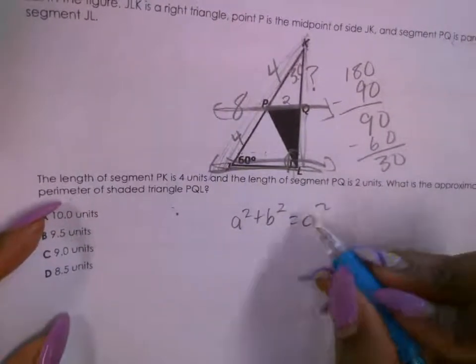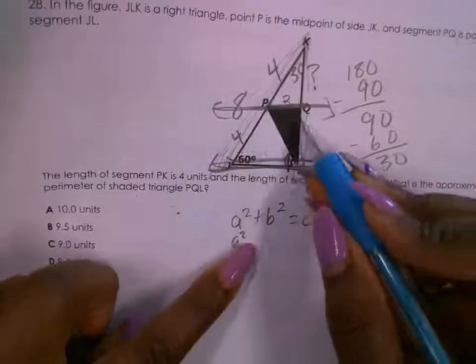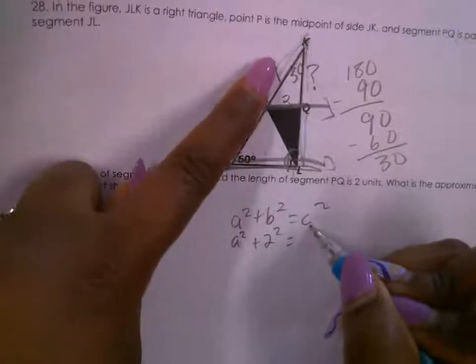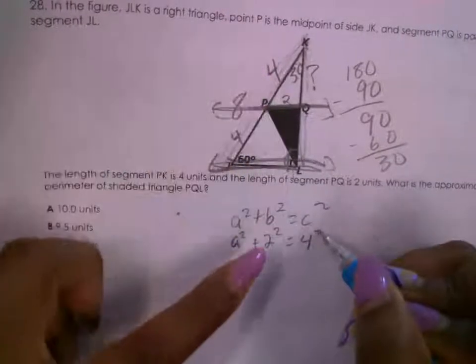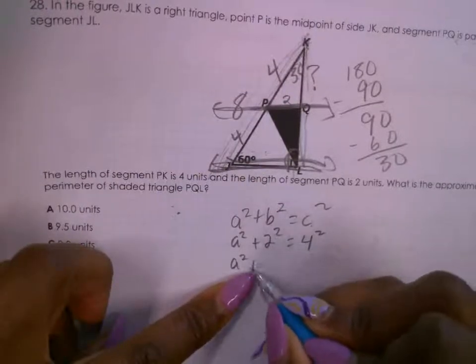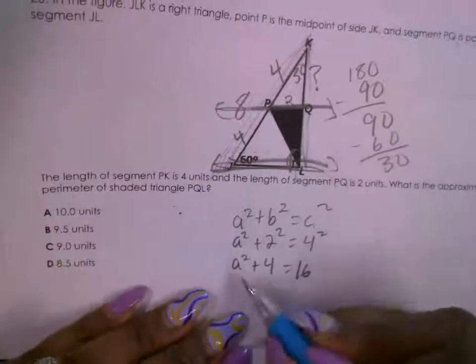All right, so my A is missing, B is 2, and C is the slanted side, which is 4. So this is going to be 2 times 2 is 4. 4 times 4 is 16. Subtract 4.